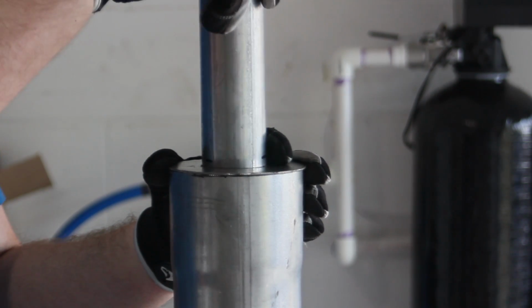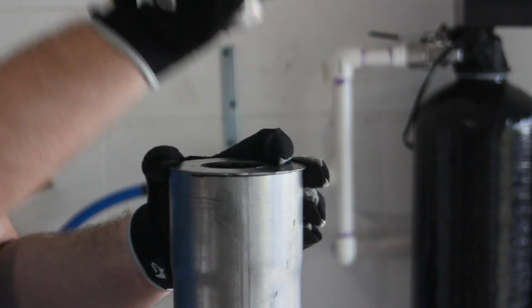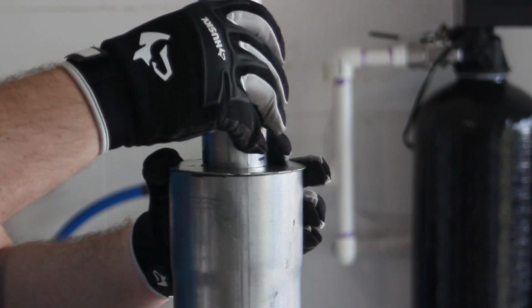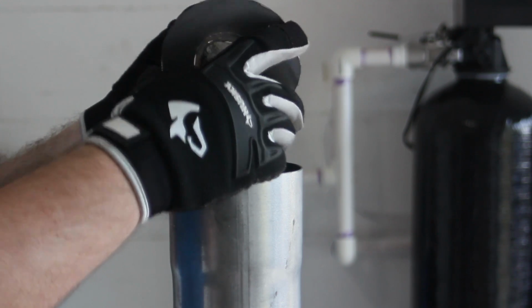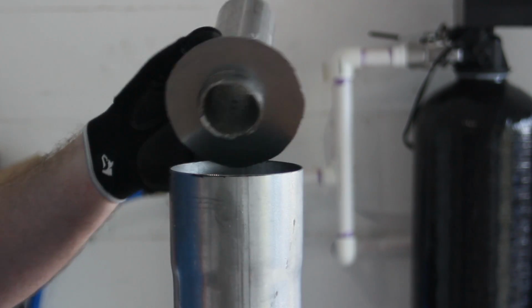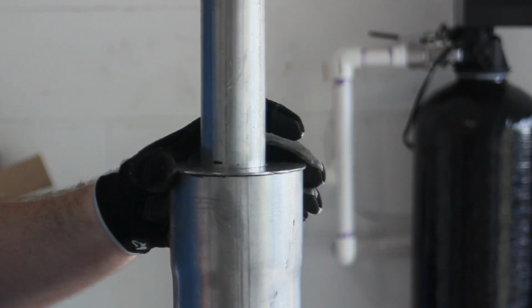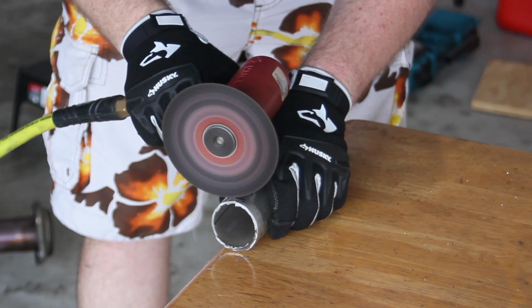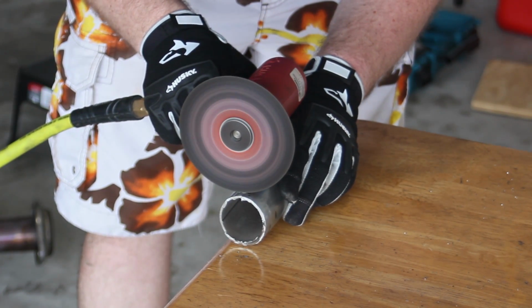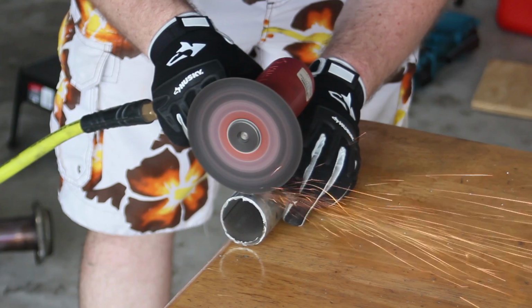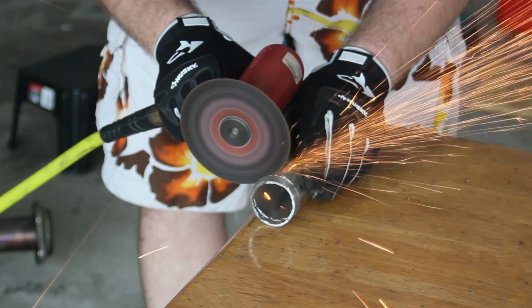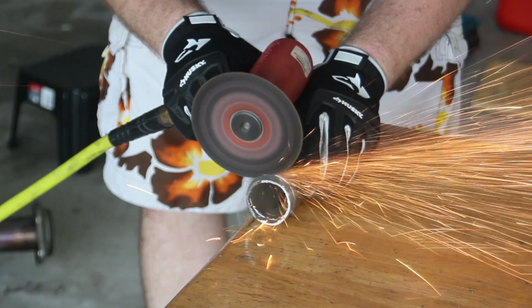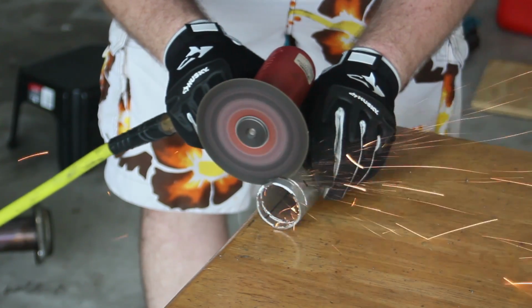Always test fit your parts after you cut them. That's looking pretty good, nice and tight fit. As you can see, we've marked our pipe for 2 more cuts. Crush bent pipe is a little bit smaller than the original pipe, so we're using the 2-inch pipe to cut out a small adapter so that we can weld on the slightly smaller pipe that was crush bent.